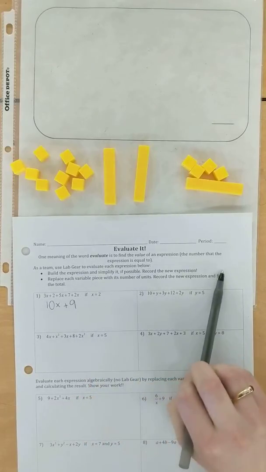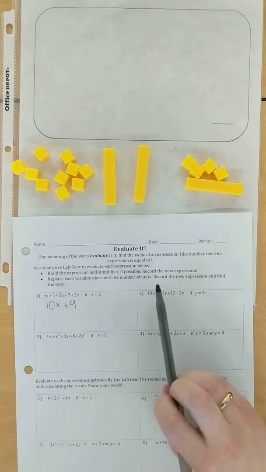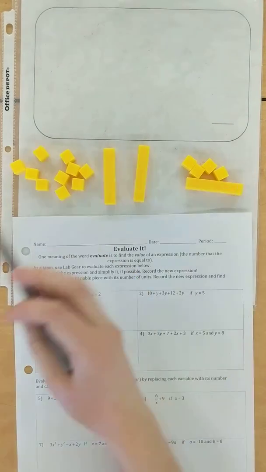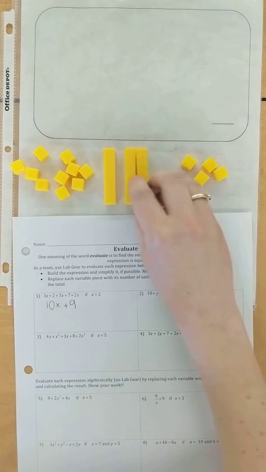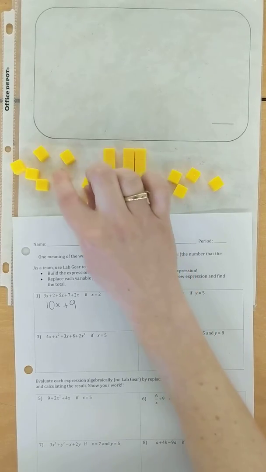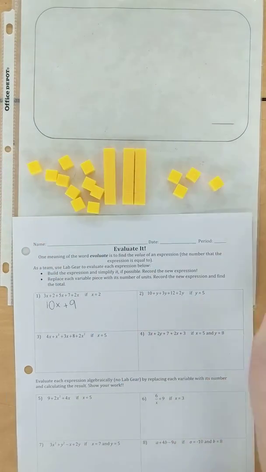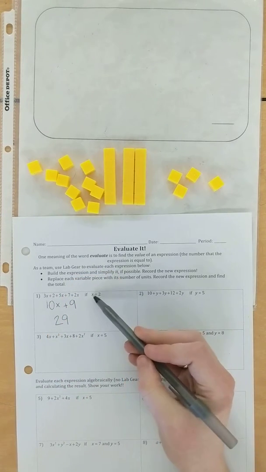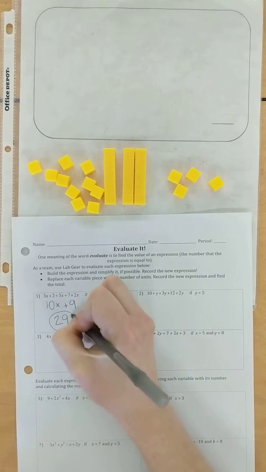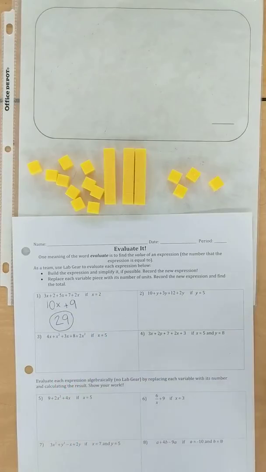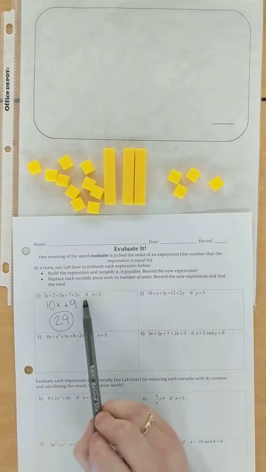Now I need to record the new expression and find the total. I guess what you would record for the new expression would be what all these individual pieces are, but basically all together this is, let's see, 15, 16, 17, 18, 19, 20, 21, 22, 23, 24, 25, 26, 27, 28, 29. So when I evaluate this expression for x equals 2, the value of this expression is 29. Make sure you put a circle or a box around your answer so you can clearly tell what the answer is. Okay, so that's how you evaluate an expression if x equals 2.